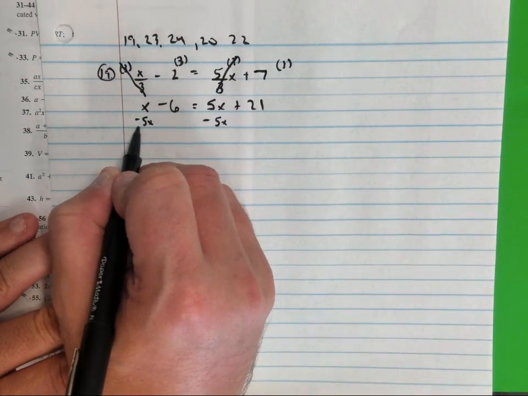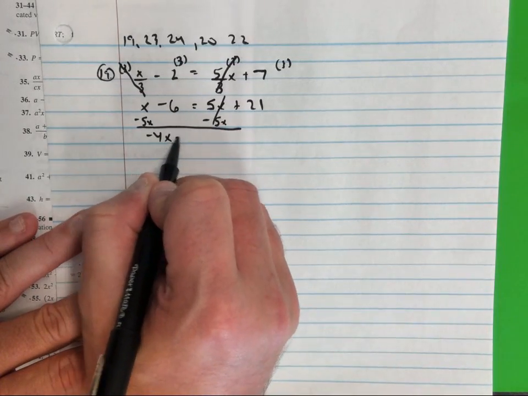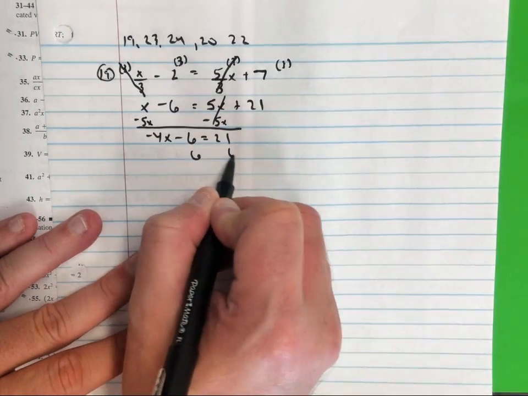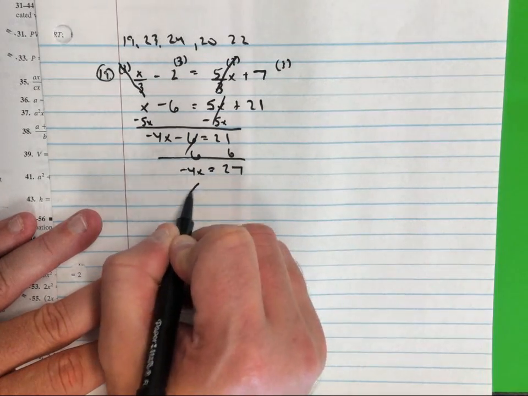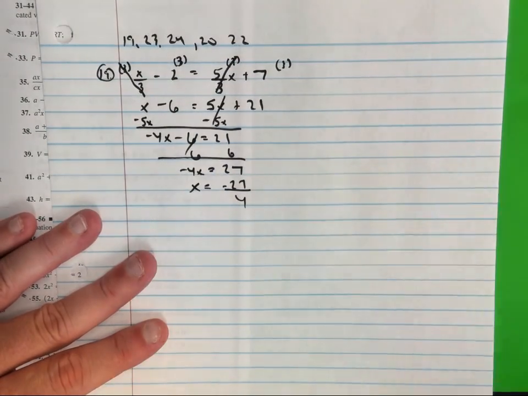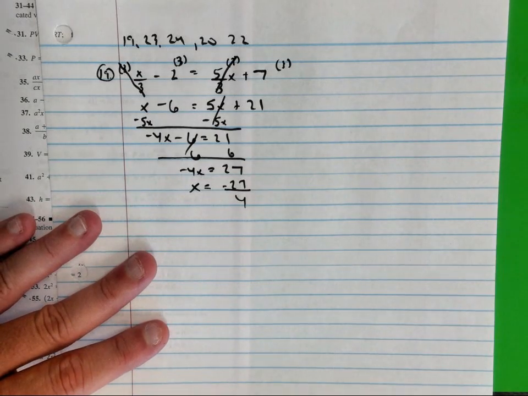Move my variable over. Negative 4x equals 27. X equals negative 27 over 4. Do y'all agree? Okay. Number 23.